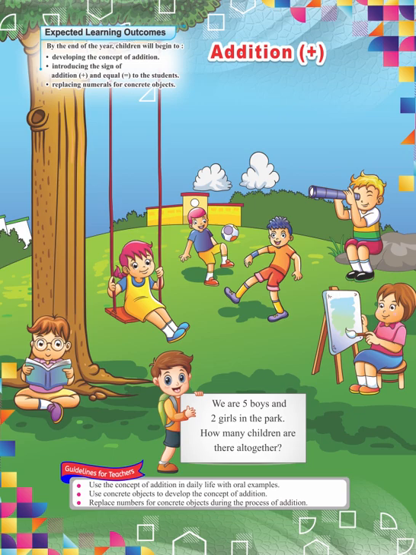Practically demonstrate the concept of addition by placing and adding different objects on the table, counting them again and again. Ask the children to practice addition and tell the sum. Encourage them for their keen interest and great efforts.